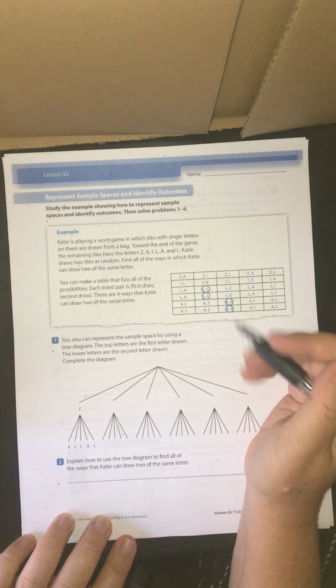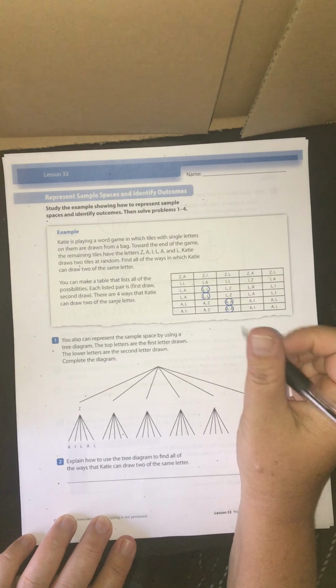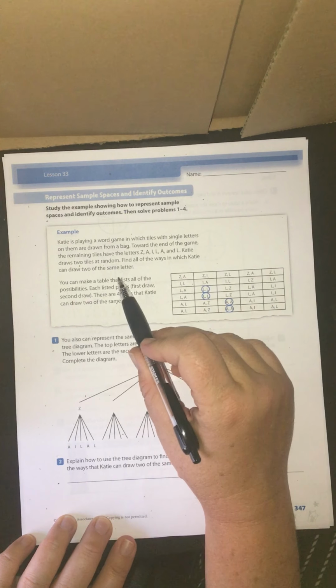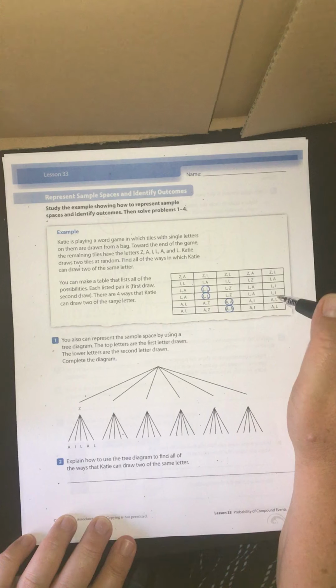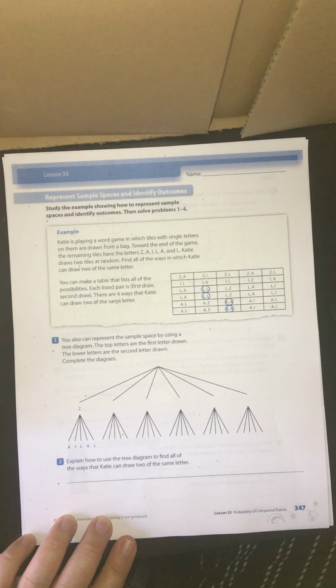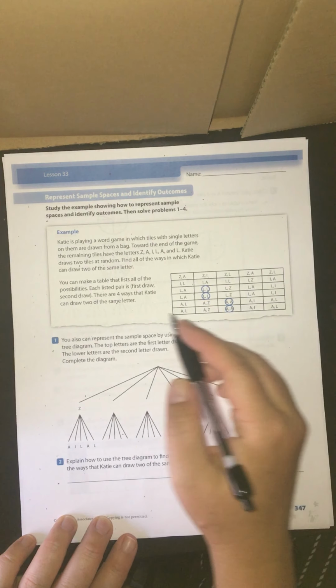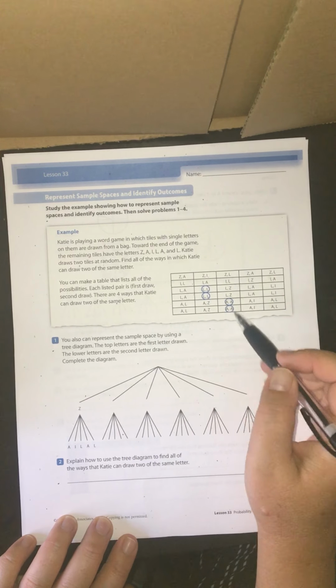Katie's playing a word game in which the tiles, each showing a letter, are drawn from a bag. It's showing all the different ways she can get two of the same letter. So they've circled all the ones that are two of the exact same letter. And it says you can make a list, and there are 4 ways to draw the same tile, okay?